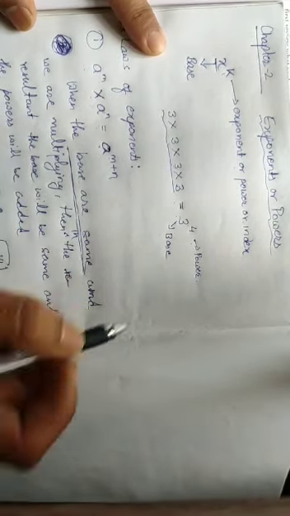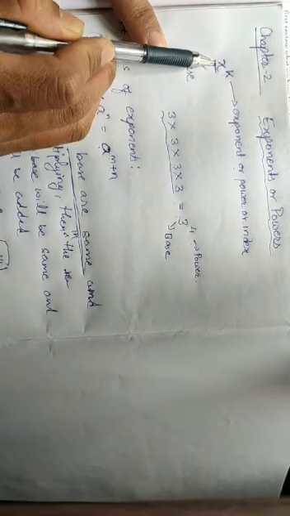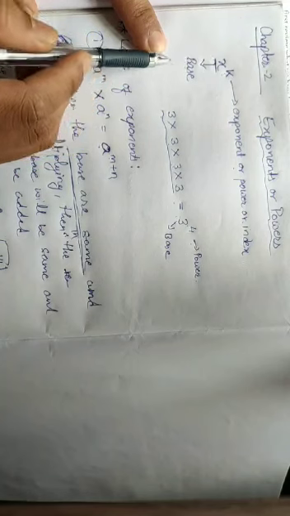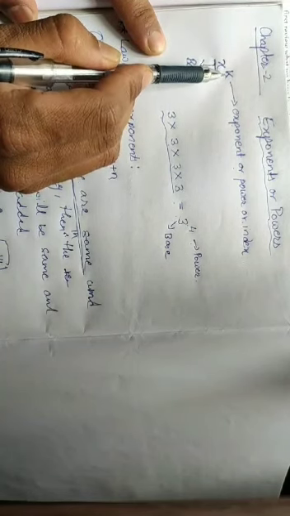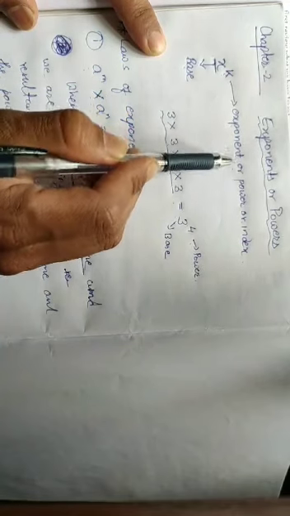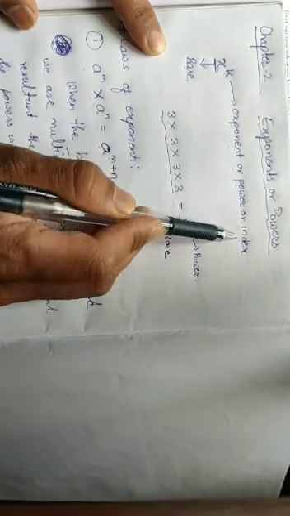Okay. So as you have already seen here, I have written x to the power k. This we read as x to the power k, or we can say x raised to the power k. So this x is called the base and this k is called the exponent, or power, or index.